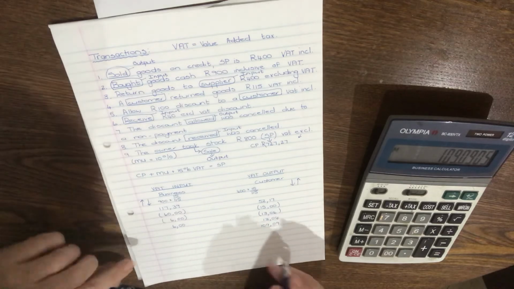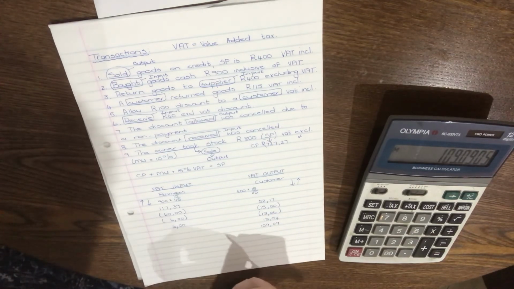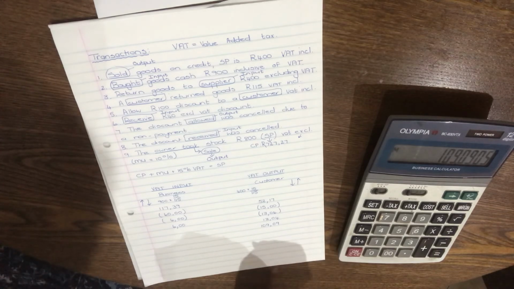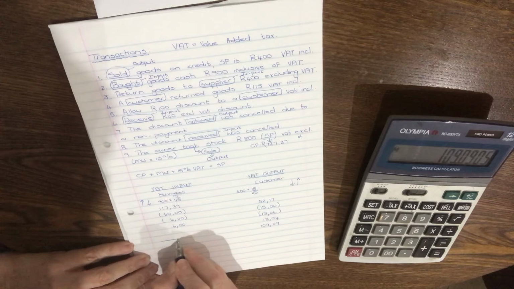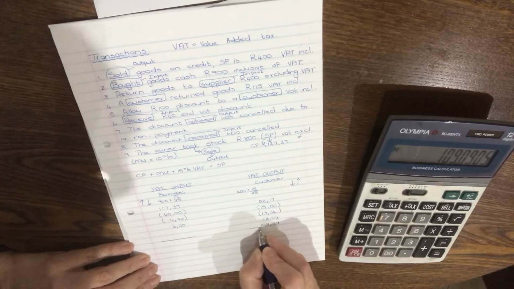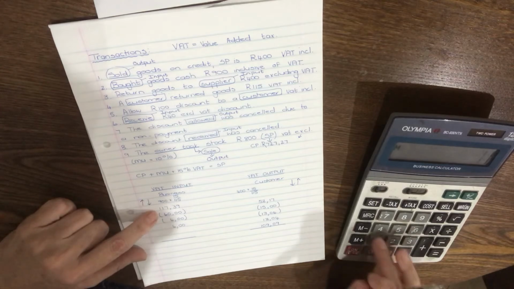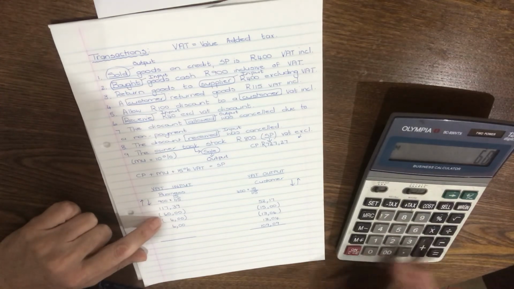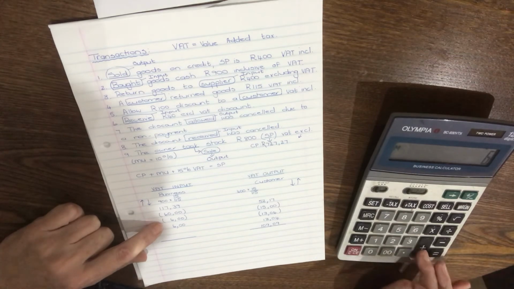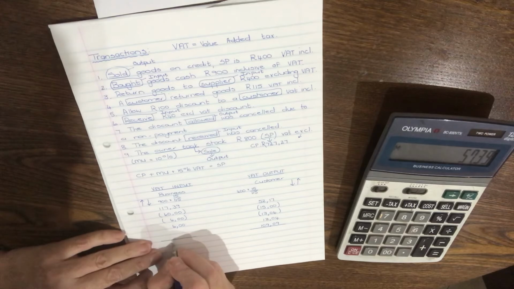And now, guys, we are at the end of the transactions that I gave you to do today. And to know now whether we have to pay an amount to SARS, or SARS has to pay us, or maybe nothing at all, let's have a look and see. So what we do now is we add the input VAT, which is 117.39, minus 60, minus 6 plus 6, which is 57.39.